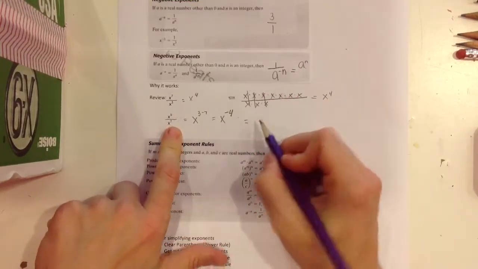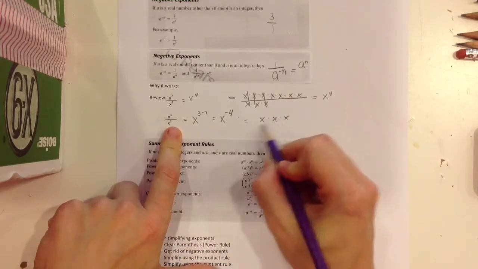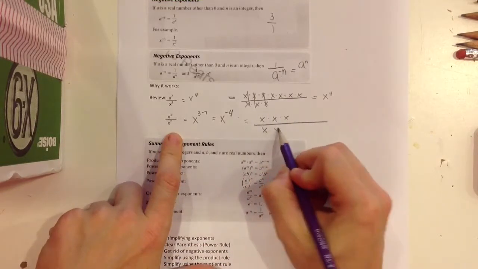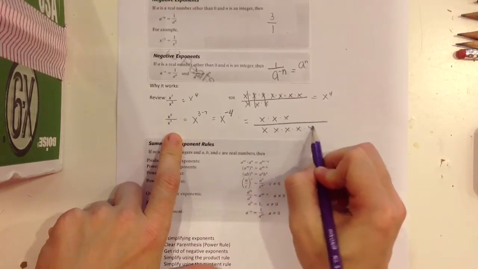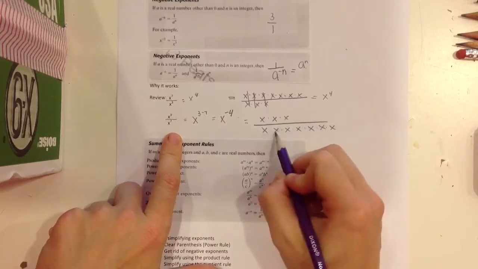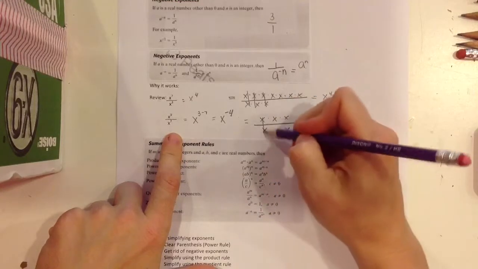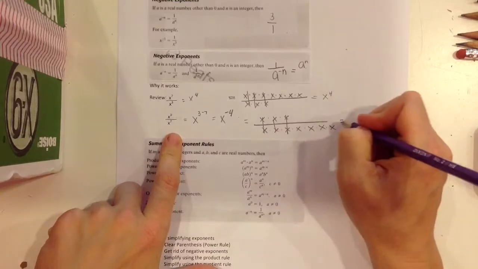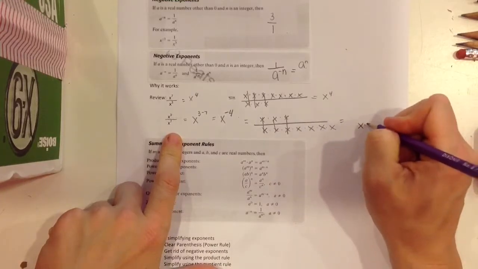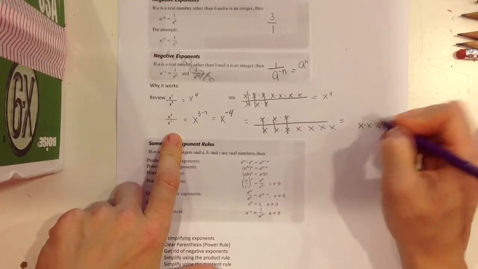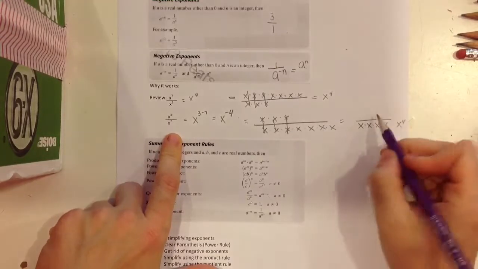The same thing here. If I have 3 x's on top and 7 on the bottom, if I cancel out what they have in common, I'm left with x times x times x times x, which is x to the 4th.